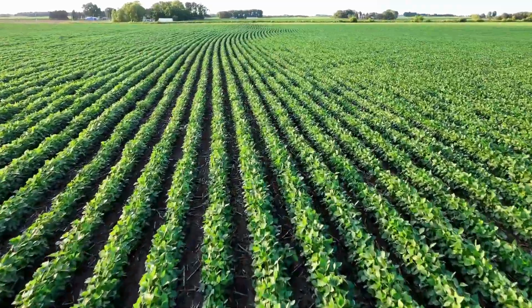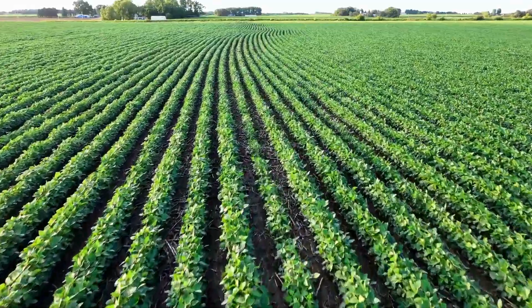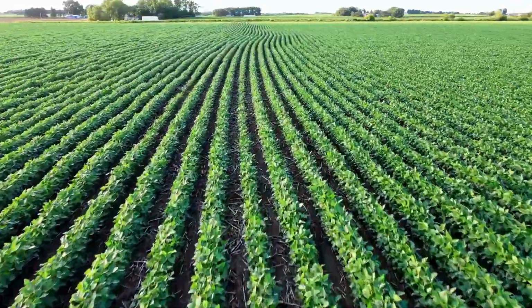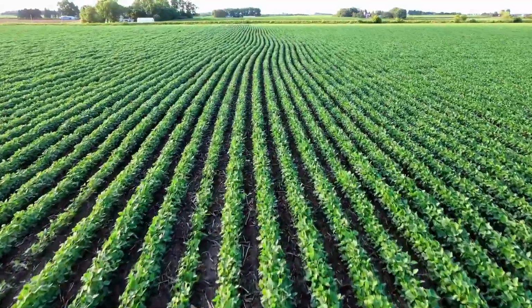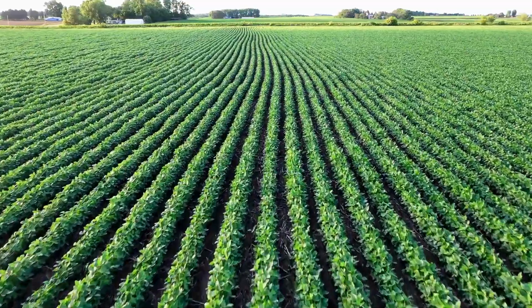Now you can see the beautiful field and how these crops are aligned properly. In such a way they have plowed and beautifully managed the entire crop.